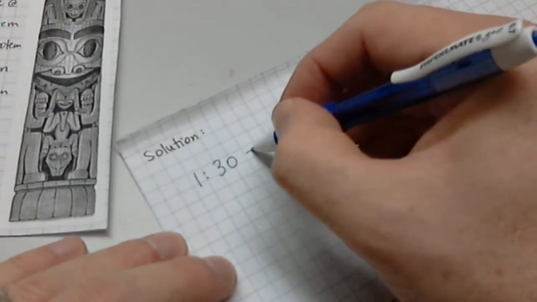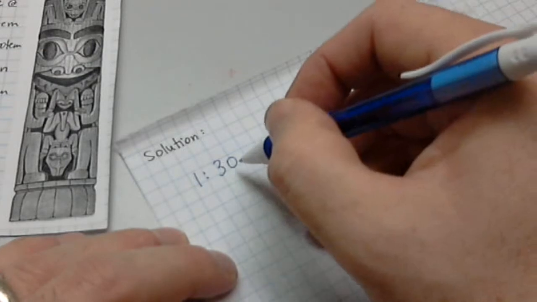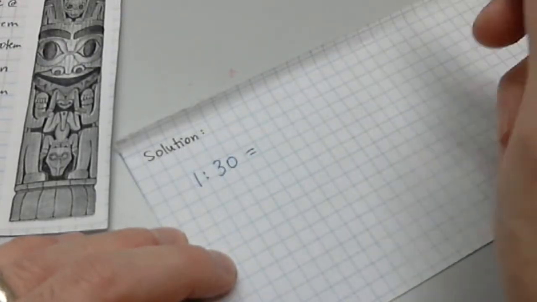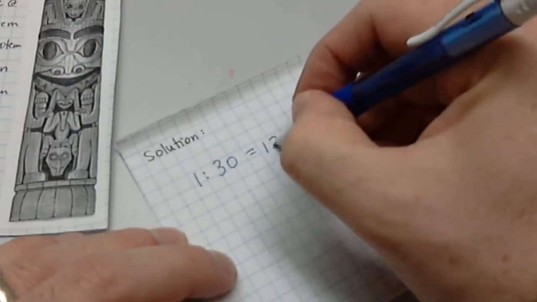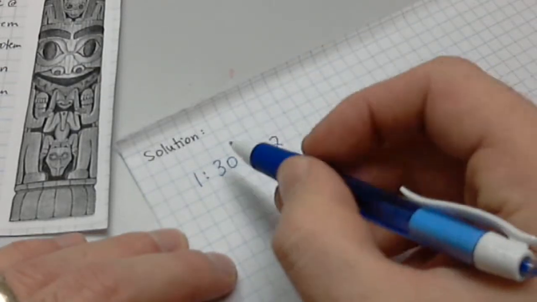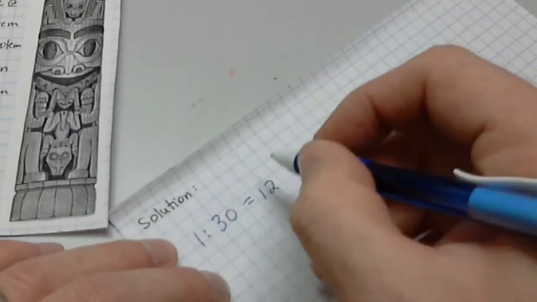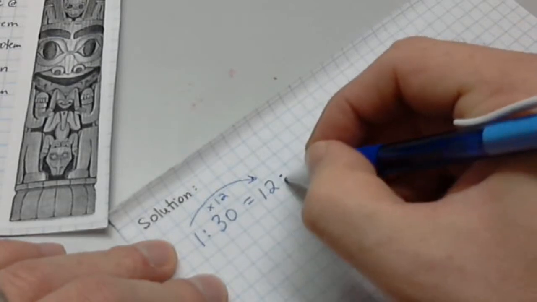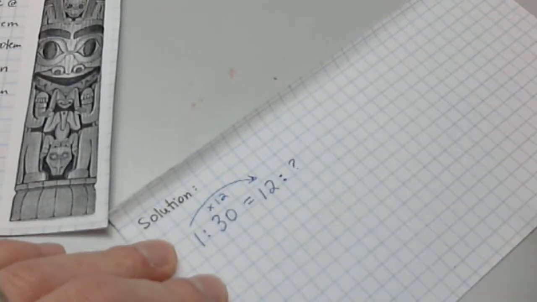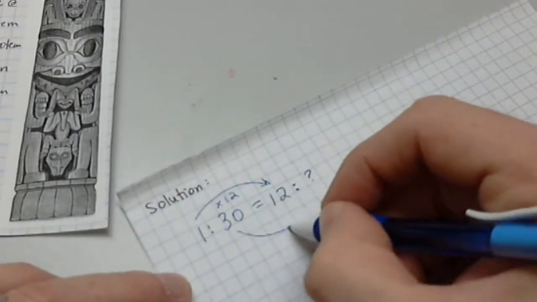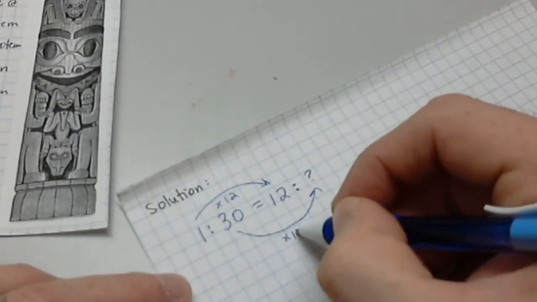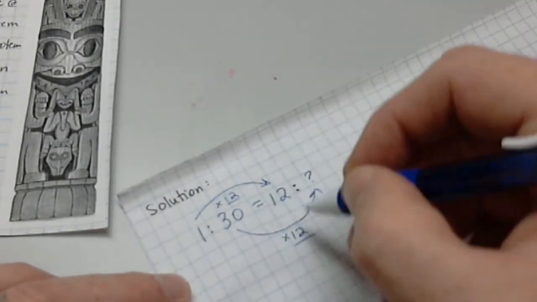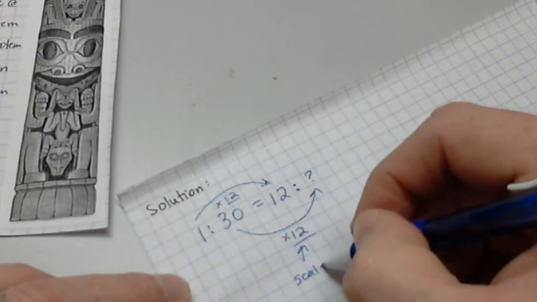Now, I'm going to show it to you a couple of different ways. We're going to use a proportion. We're going to say that this ratio is going to be equivalent, or in proportion, to a different ratio where the first number is 12. Okay? And what we have to do is figure out how to get from 1 to 12. Well, that's easy enough, we multiply 1 times 12. So if this is a ratio, then we need to know what that second number is. Okay? And so we do the same thing where we multiply by 12. This number 12, if you remember back, is our scale factor.